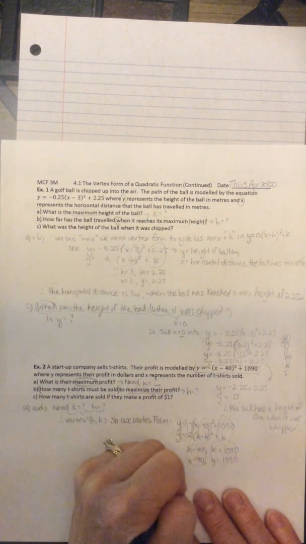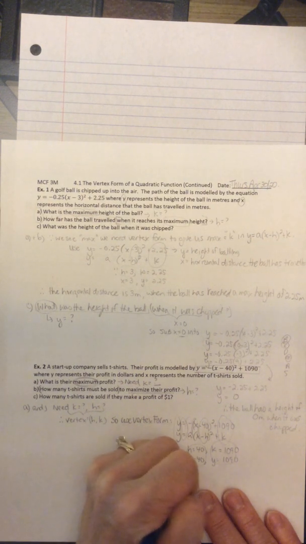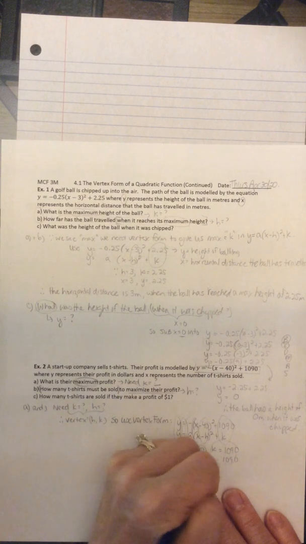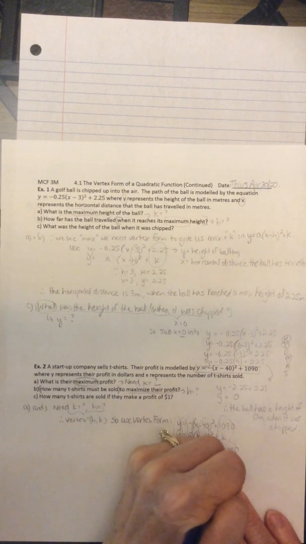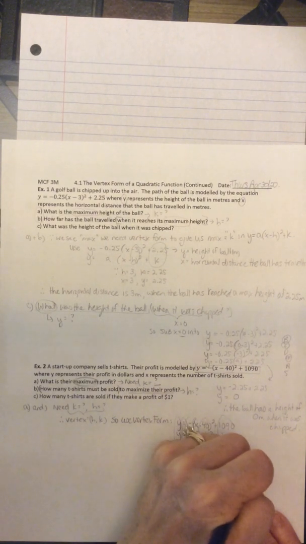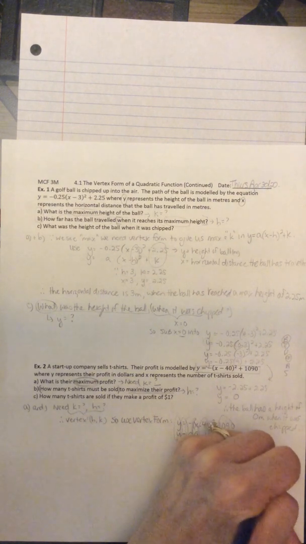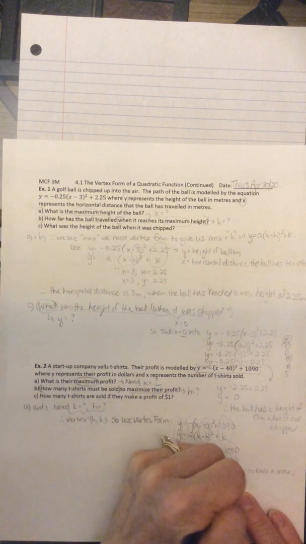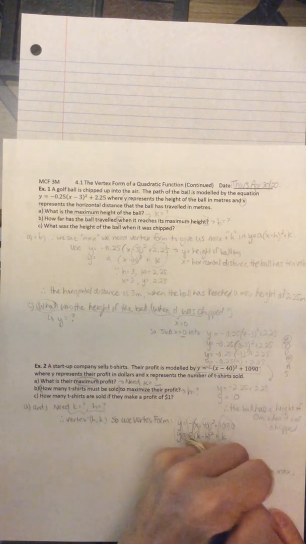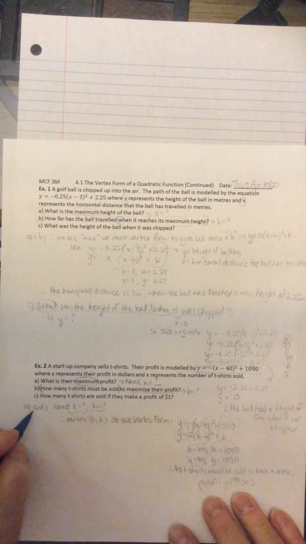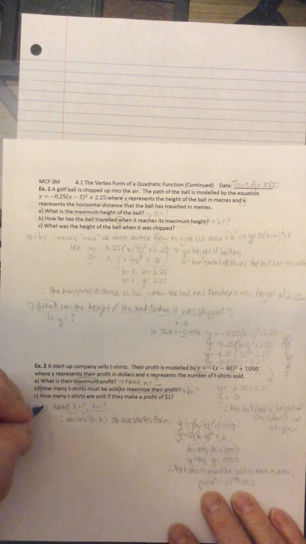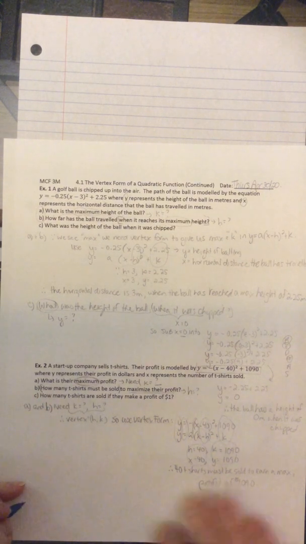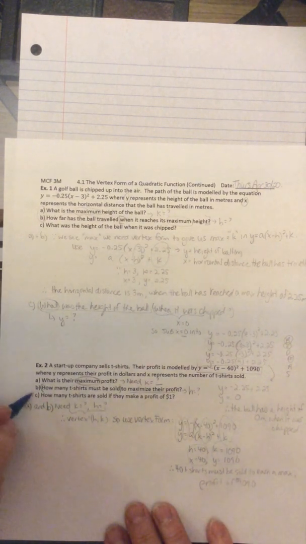So therefore, 40 t-shirts must be sold to earn a max profit of 1090. Okay, so that's A and B together. Okay, C is on its own.